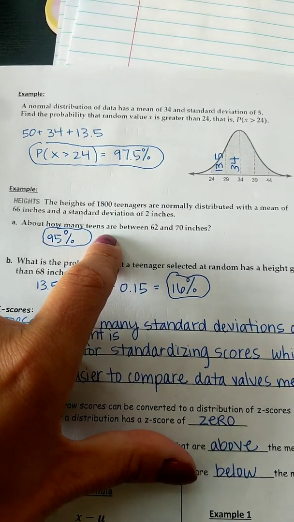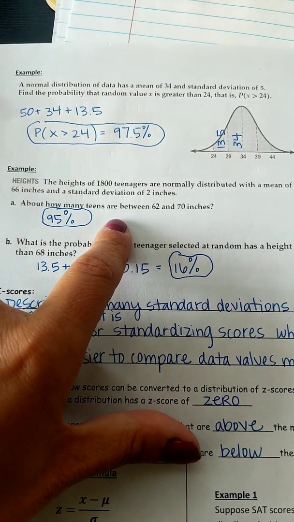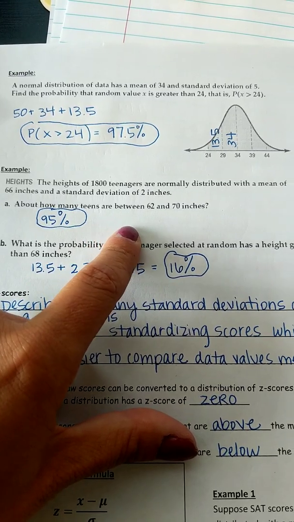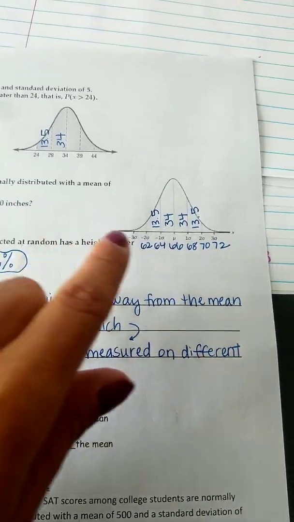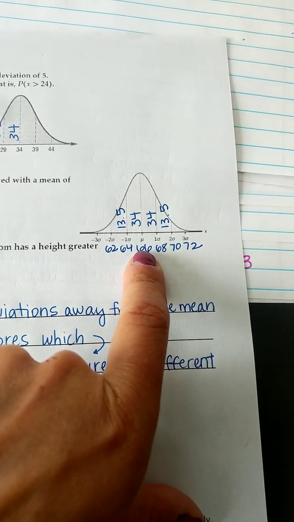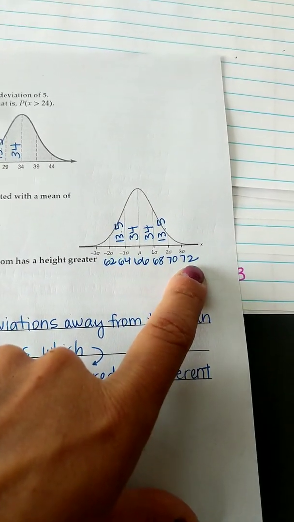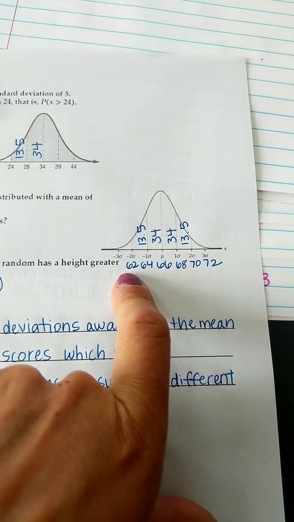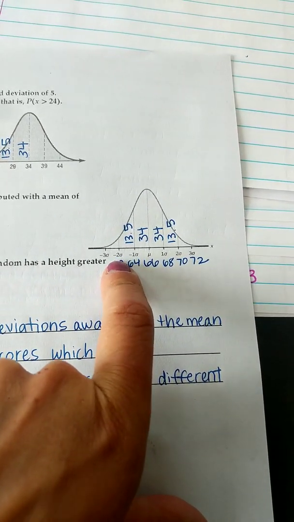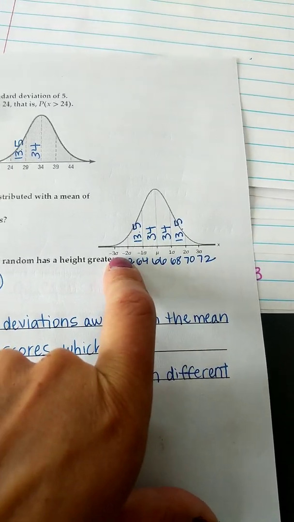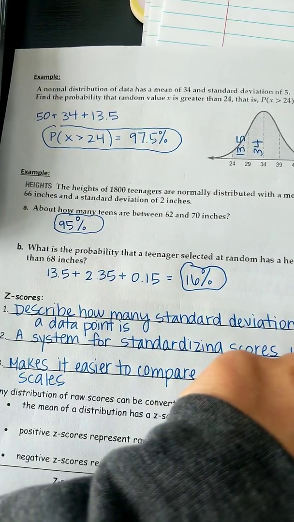This next one, the heights of 1,800 teenagers are normally distributed with a mean of 66 and a standard deviation of 2. So I came over here to this one they nicely provided me, and I said, here's my mean of 66, goes in the middle, and then I move up my standard deviation of 2 and down my standard deviation of 2. I can fill in my percents. But if it's between 62 and 70, that's within 2 standard deviations of the mean. That's 95% of my data every time.